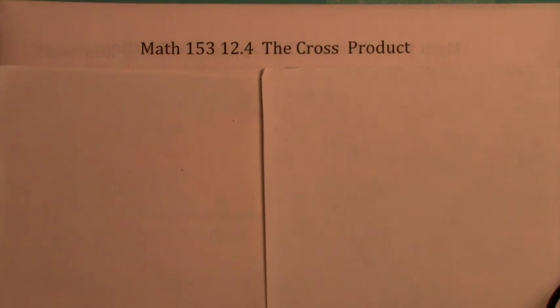Okay, in this section we're going to talk about the cross product. We've talked about two different ways to multiply vectors. You could take a real number and multiply it by a vector, and that's just called scalar multiplication. All that does is make the vector longer or shorter. It changes the magnitude, it doesn't change the direction.